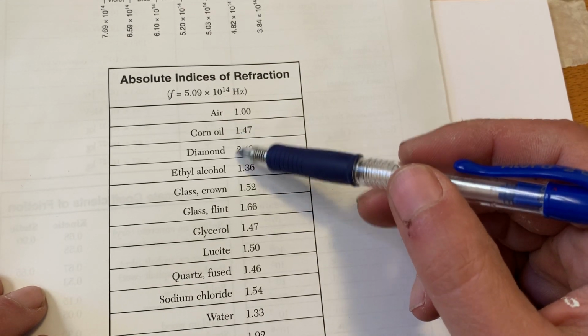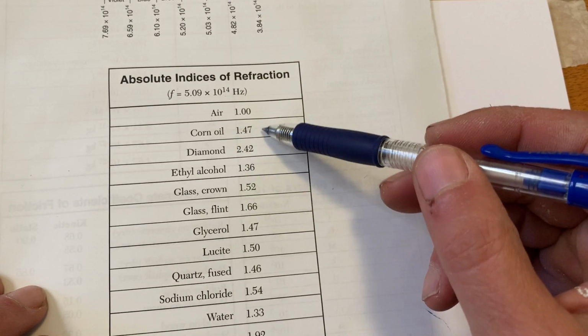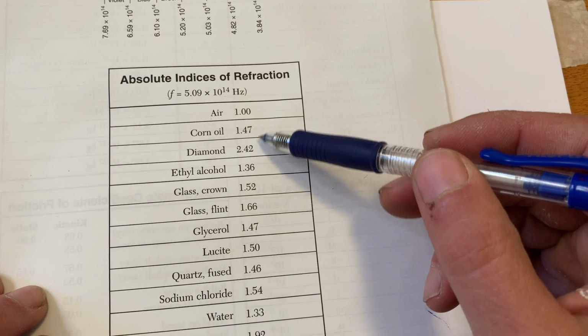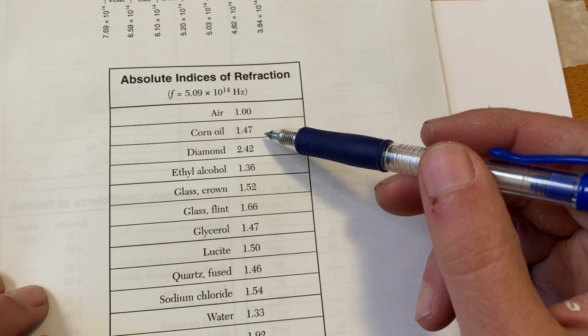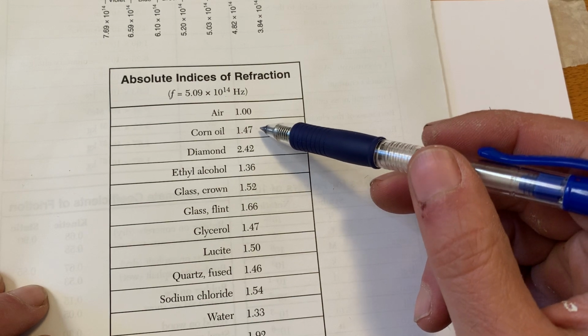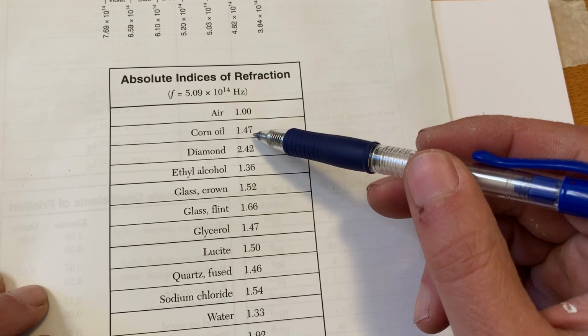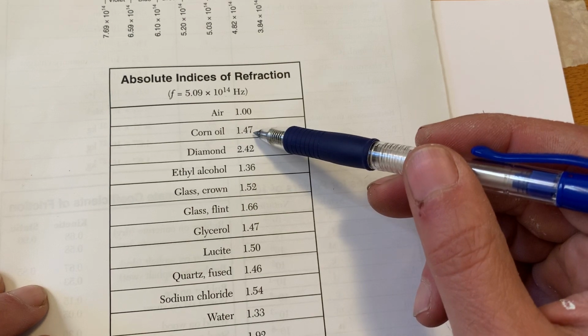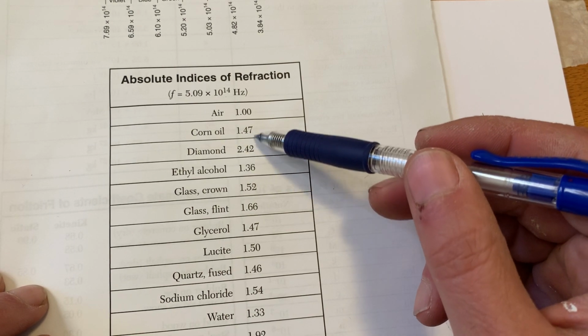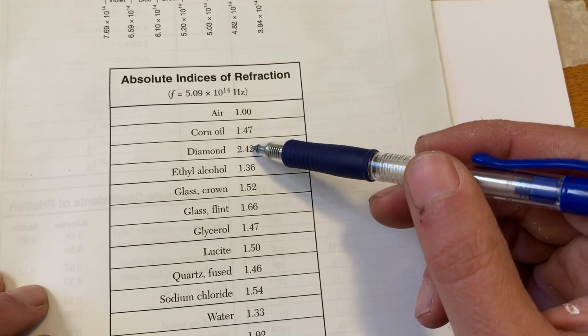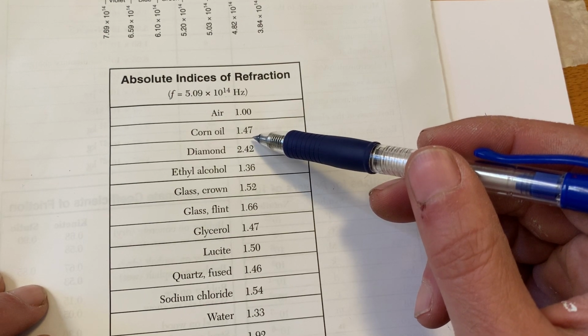So if I look at corn oil and diamond, both of them are slower than a vacuum. Both of them are slower than air for that matter too. But corn oil is faster than diamond. So if I was going into corn oil and I went into diamond, what would happen? Well, we would change speeds, we would slow down, and we would refract, what we call bending.